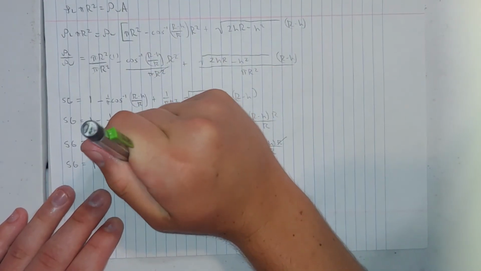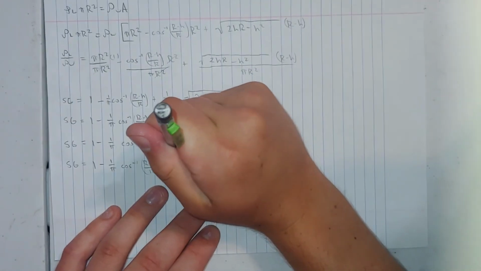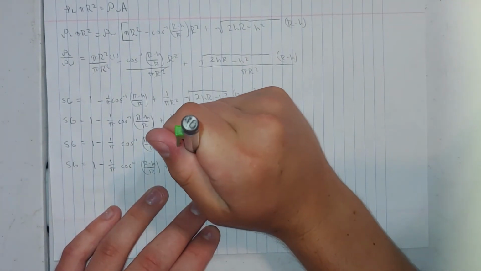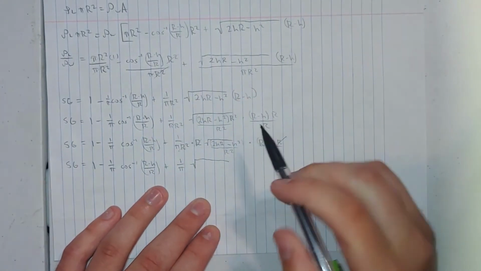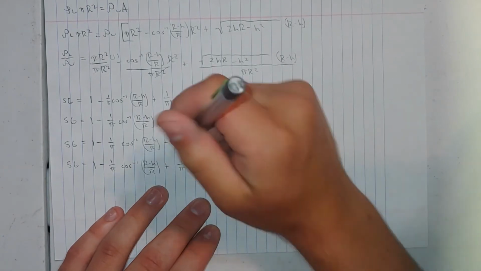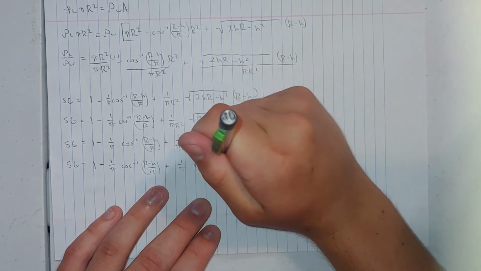We are getting close to our end here, so not too much rewriting to go. We're going to go ahead and divide each of these two terms under the radical separately by r squared, because that lets us do a little bit more cancellation.